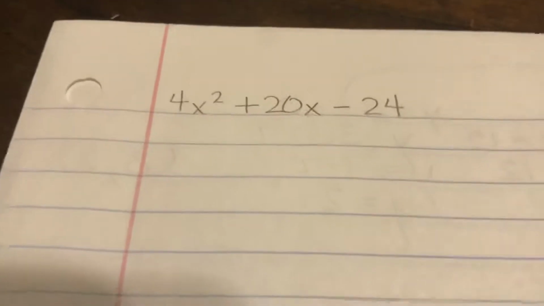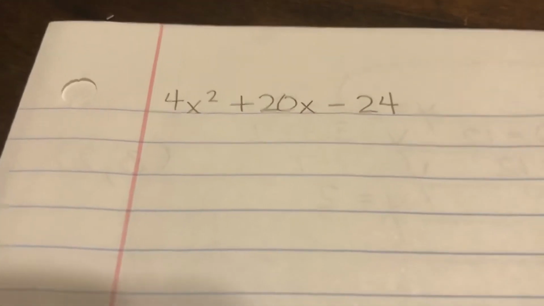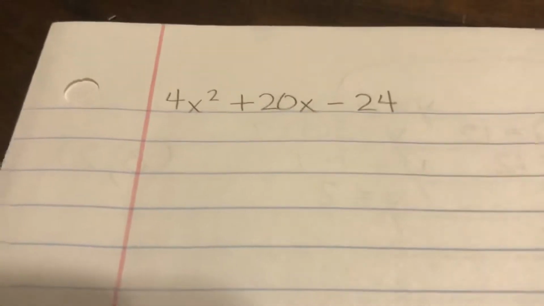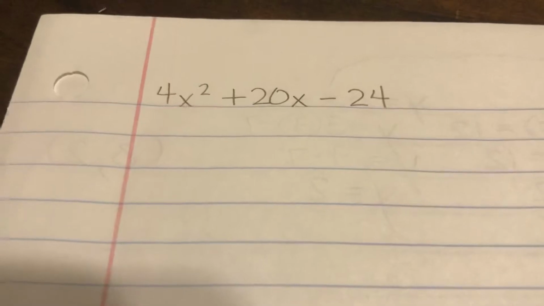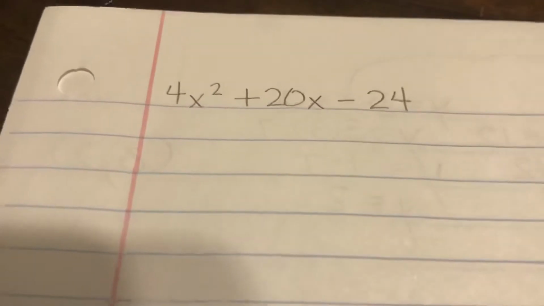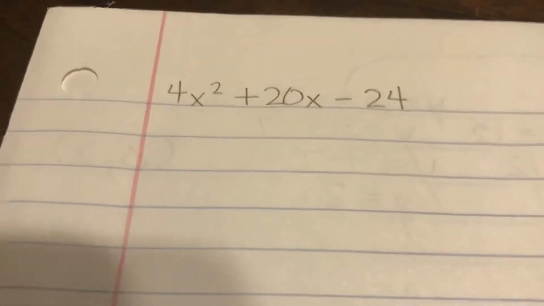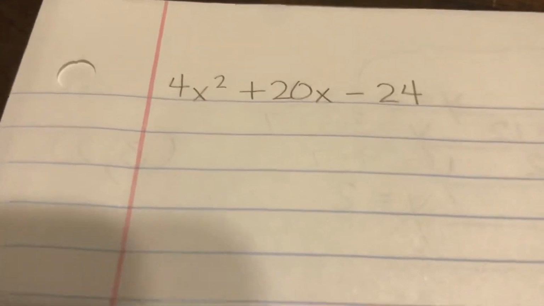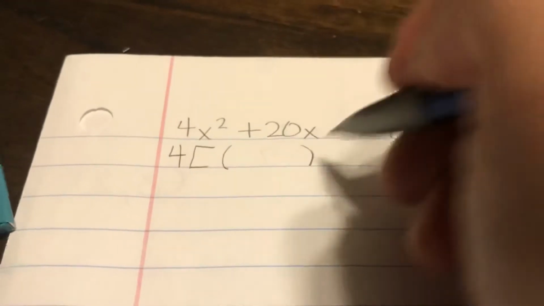We are still factoring trinomials, and this is where we left off last week. So I thought I'd start with this one this week. You have 4x squared plus 20x minus 24. When you look at this one, remember I said the first thing you want to look for is whether there's a GCF that you can pull out. If you look, all of these are divisible by 4. So I'm going to pull that 4 out, and make it 4 times the product of the quantities.